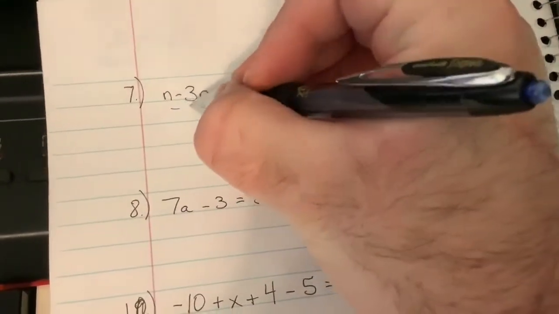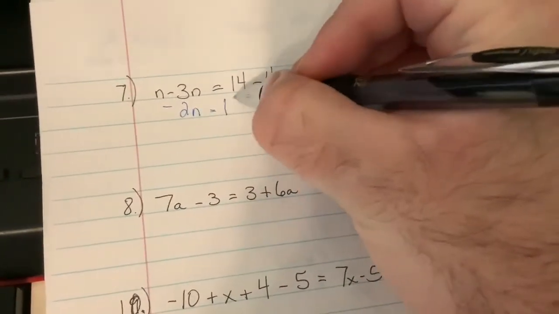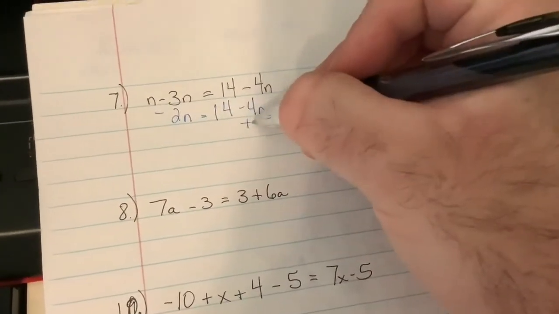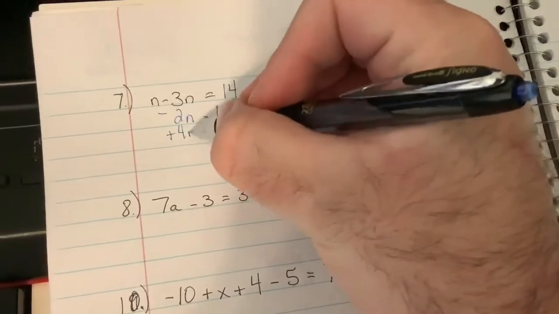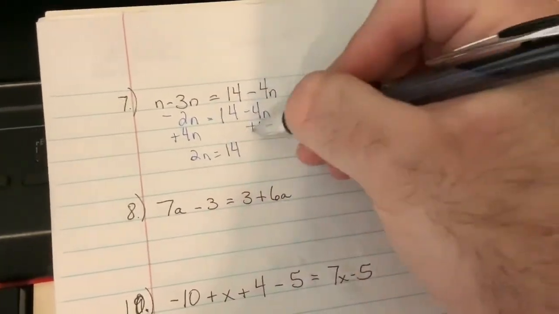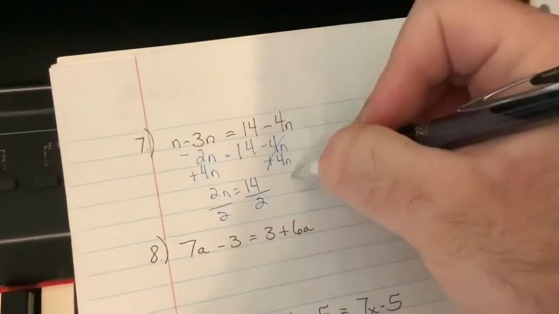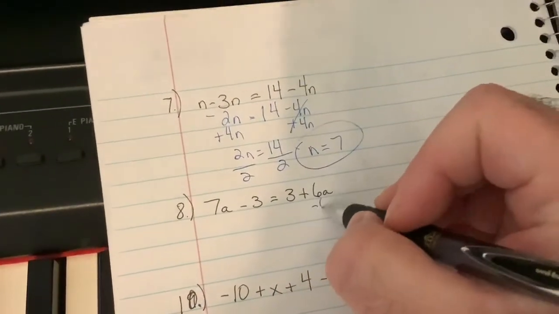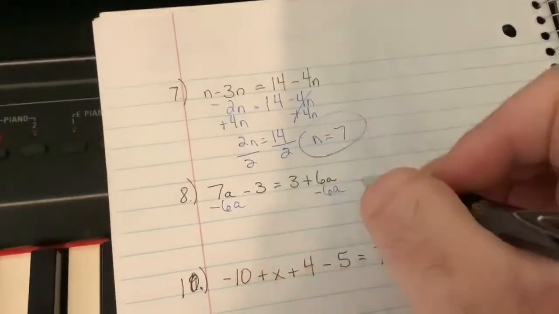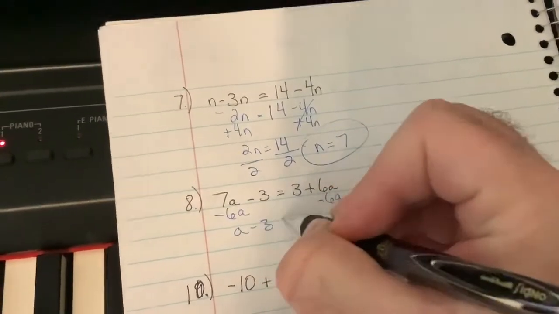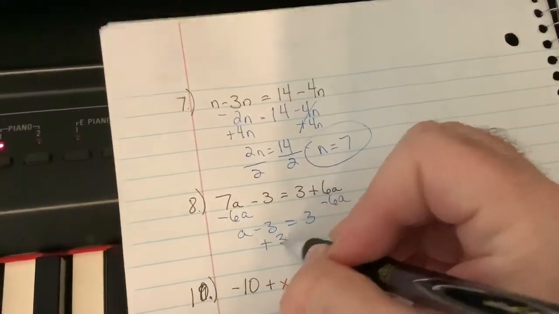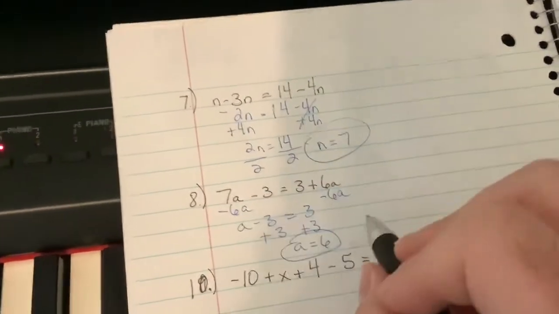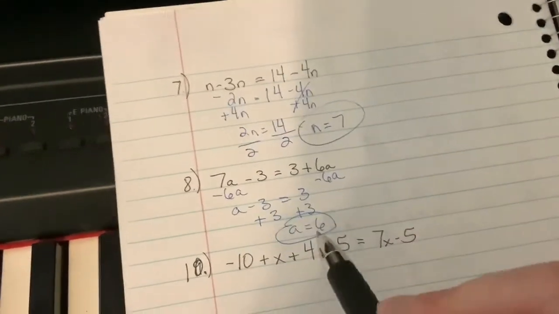Now we get negative 2n. Okay, combined in, though, n minus 3n is negative 2n. And then move this over here. Okay, and then divide by 2. And n equals 7. Okay, nothing to combine. I just start moving. We're putting the letters over here, and then we're moving the numbers over here. That's a good example of just a straight move the letter over here, move the number over here, and we solved.